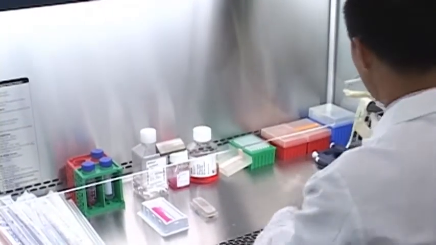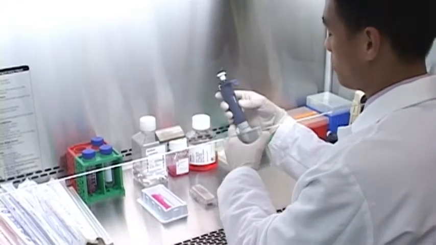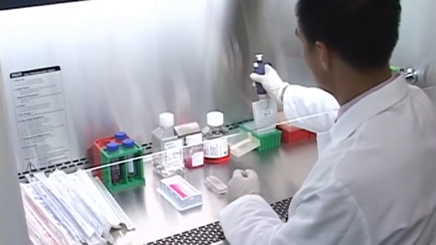Okay, as I mentioned, I'll be plating 300 microliters, so with the P200 I'll be plating 150 microliters twice.